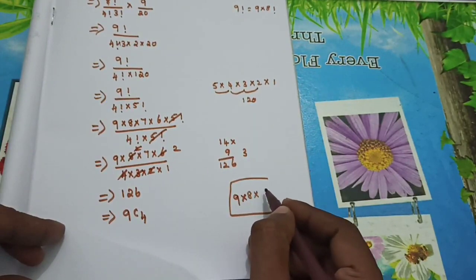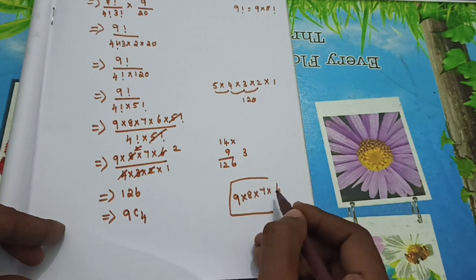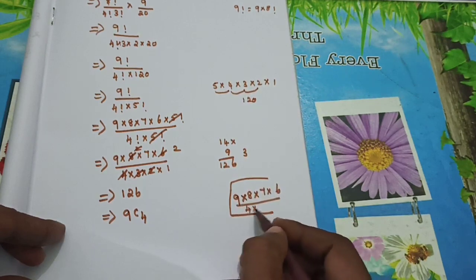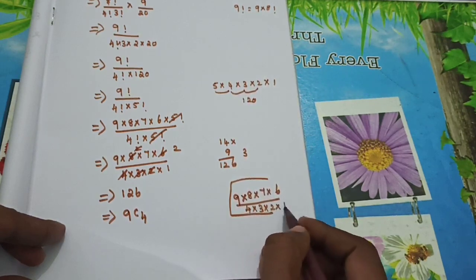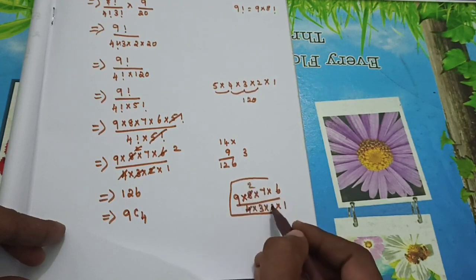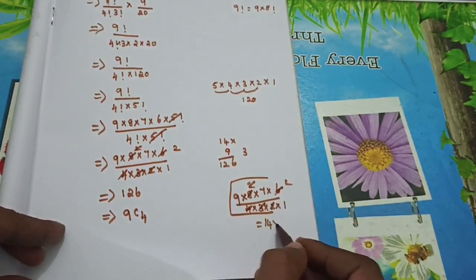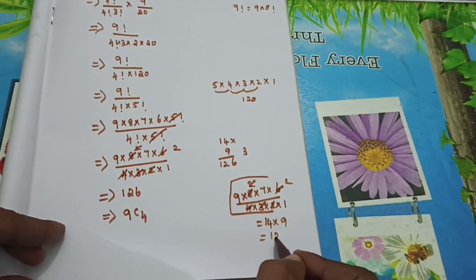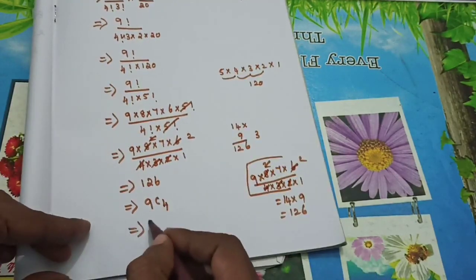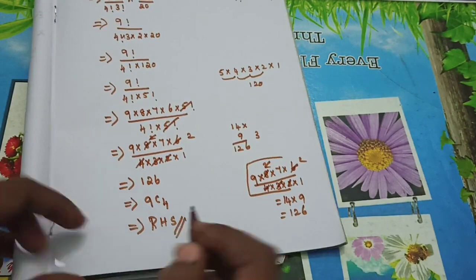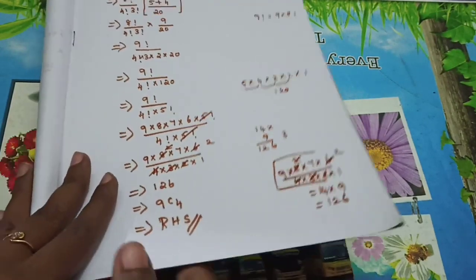9 into 8 into 7 into 6 divided by 4 into 3 into 2 into 1. So these 2 terms will get cancelled. This will get cancelled, 3, 2. Correct? So 14 into 9, so 126. So this implies RHS. Got it? Very, very important. 5 mark also they may ask. Okay. Shall we repeat it again?